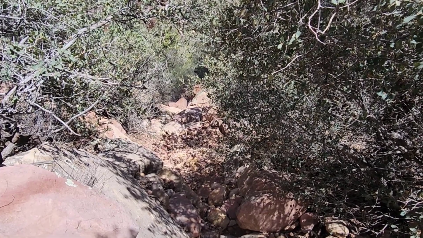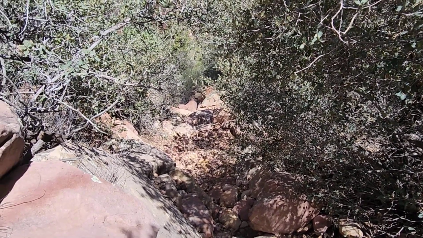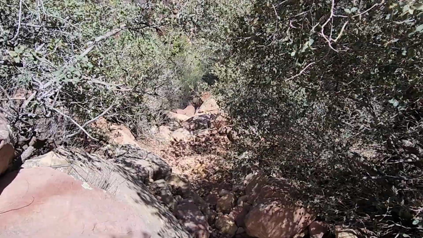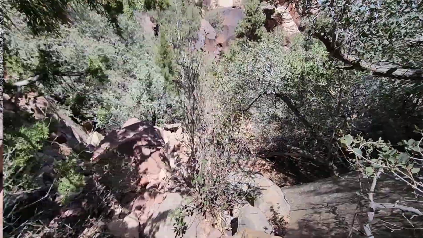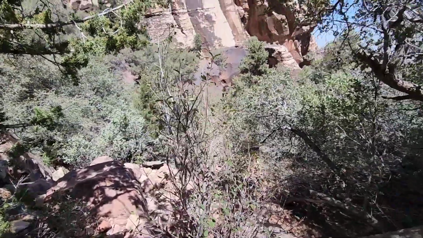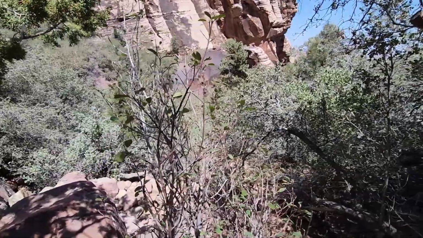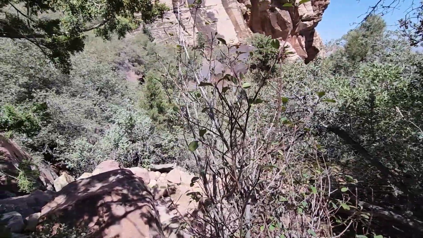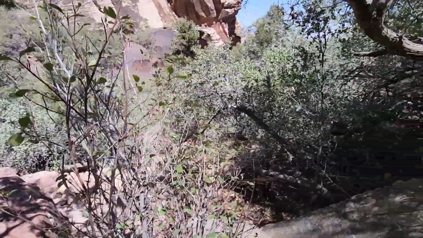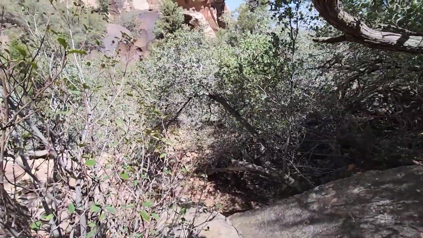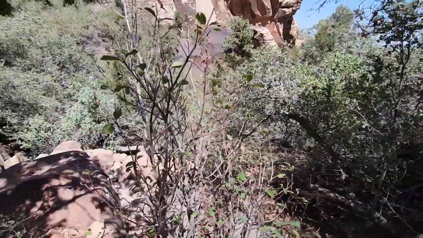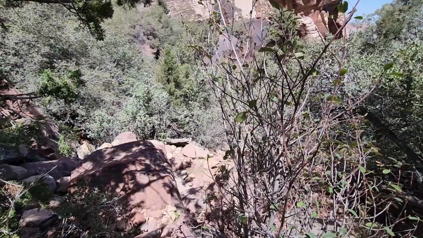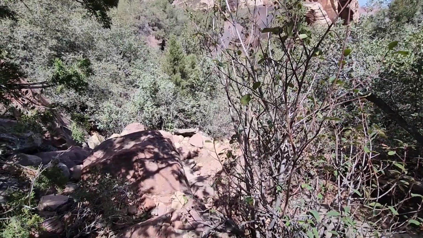Now we're back in the rocky, bouldery section. Here we go. One positive note here is that on the way down, it's actually a little easier than on the way up, because you can always lower yourself down over boulders. So yeah, continuing downward.